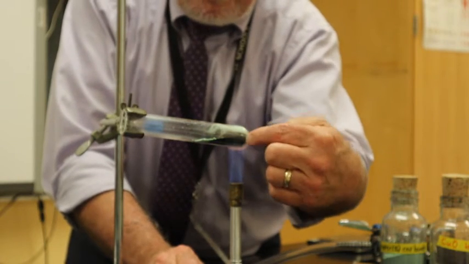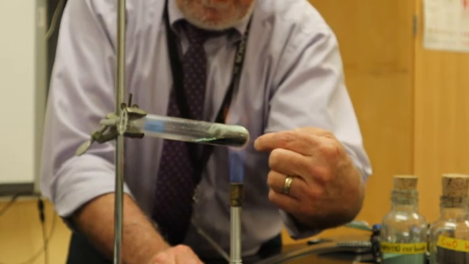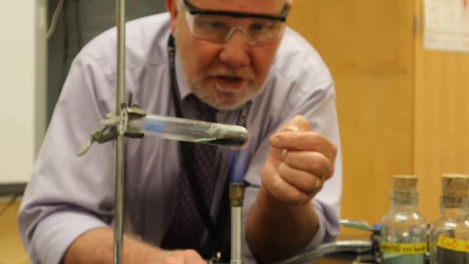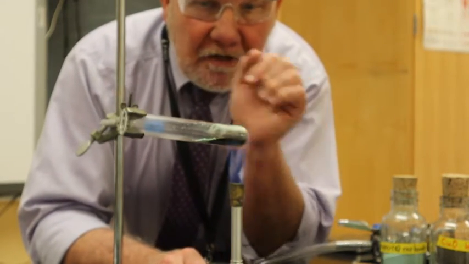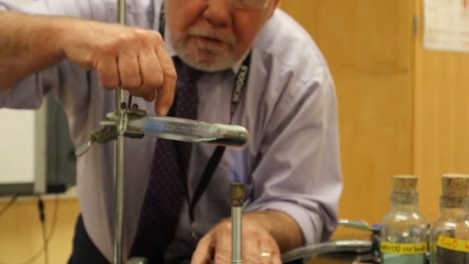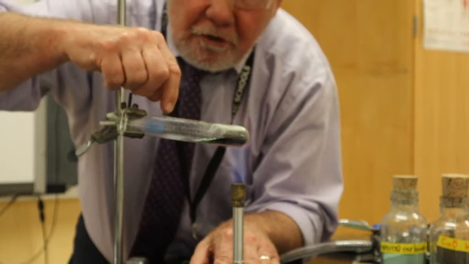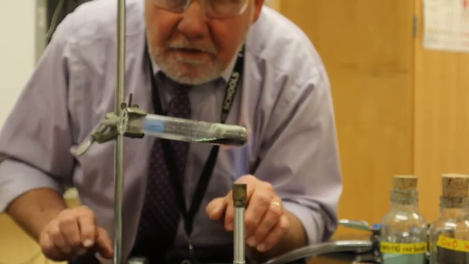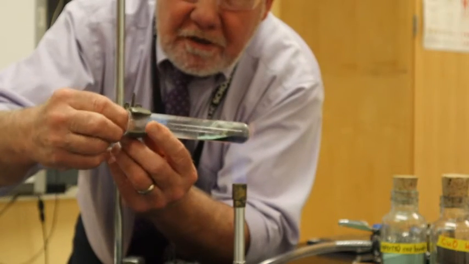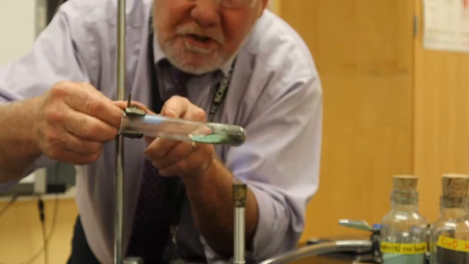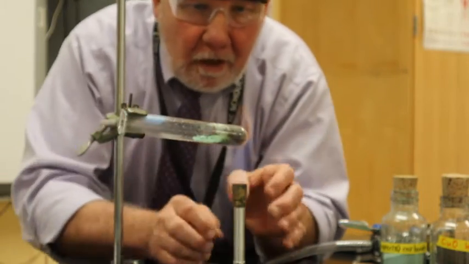All right, so you can start to see that it's turning black here. It's turning black. That's the copper carbonate decomposing, breaking down and making copper oxide. Interesting, I don't know if you can see this, but up here, there looks like there's some water moisture. It looks like water vapor coming off. So that's interesting. I'm going to turn this for you to see a little bit better. Right in this area here, there's a whole bunch of what looks like water on there.